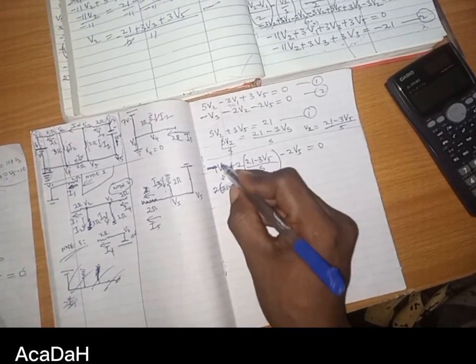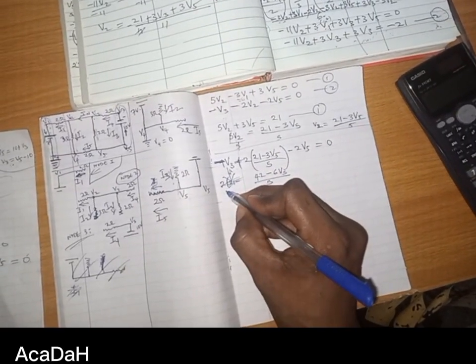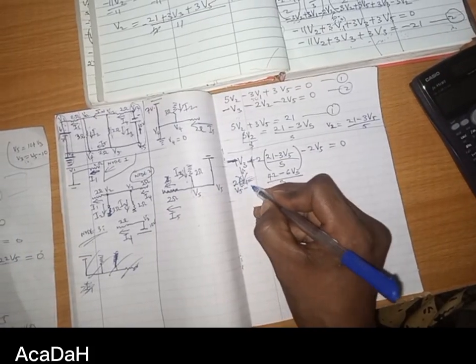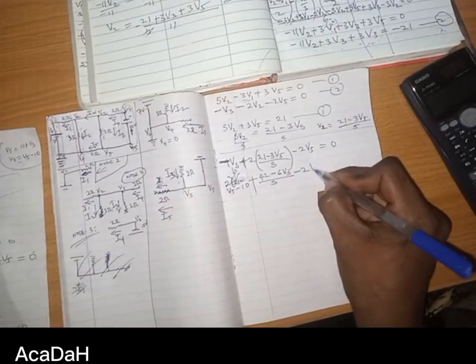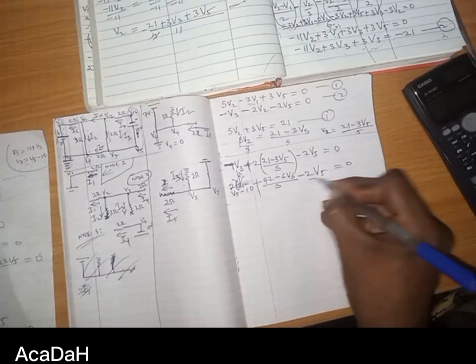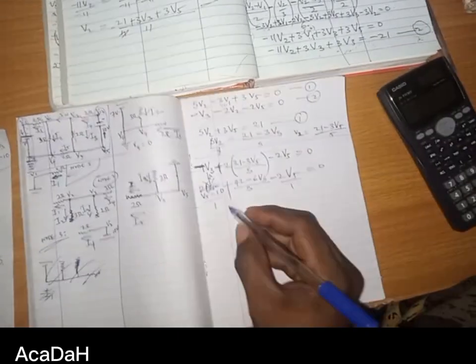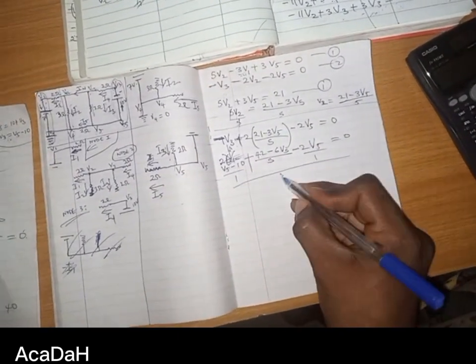Then v3 is v5 minus 10, so plus 10 minus 2v5 equals 0. You can see that when you solve, the LCM is 5.